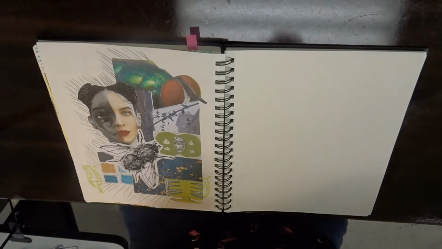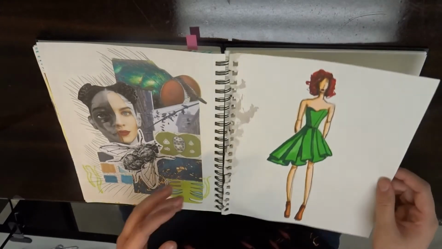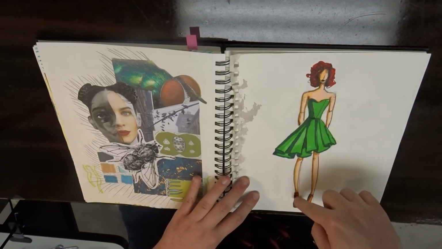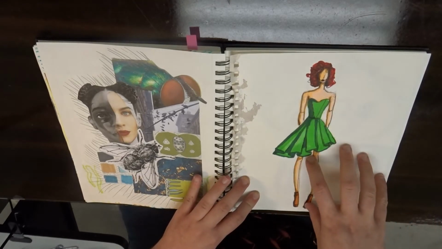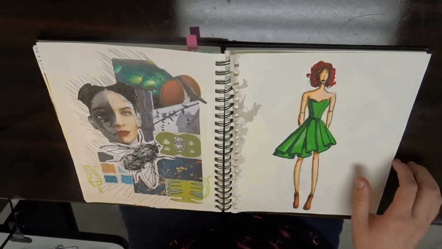Just to give you an example, I actually did a test drawing for my markers. I can show you the markers I showed you. This is actually how they draw, everybody. So this girl I'm drawing on is considered what we call a croquis.